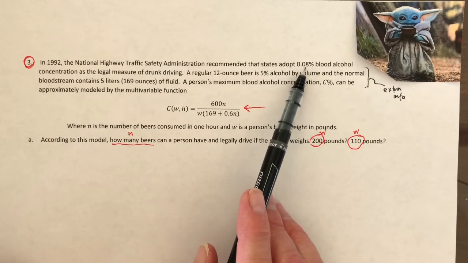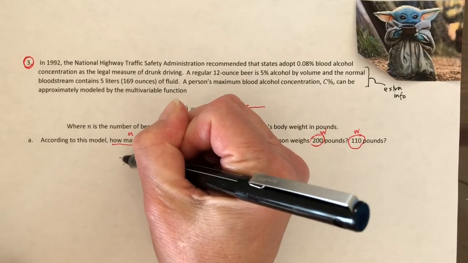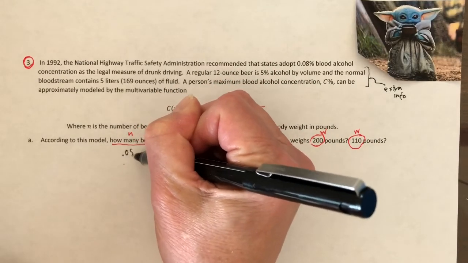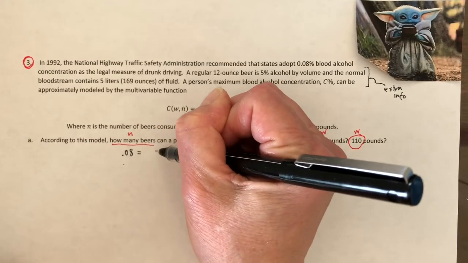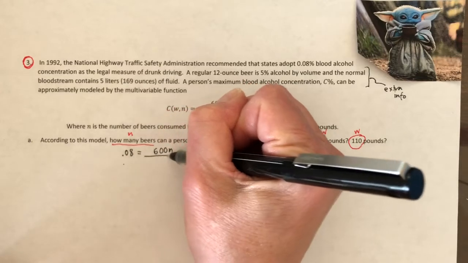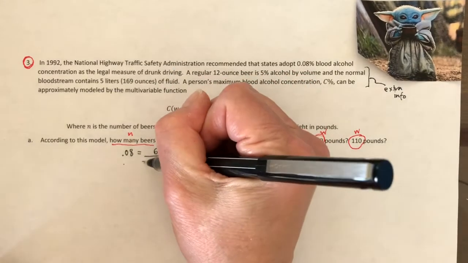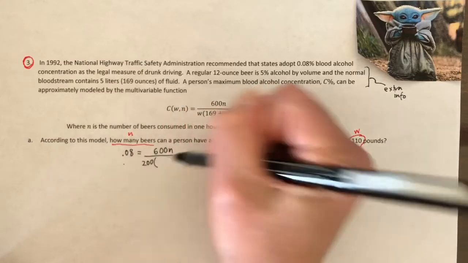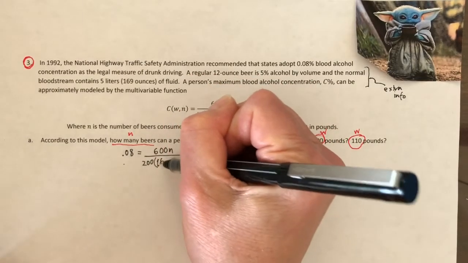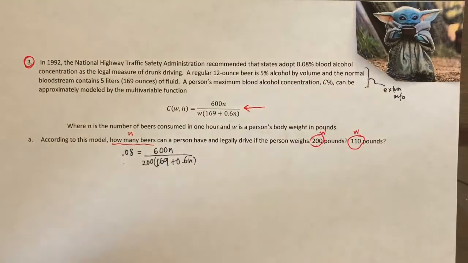So we'll find out when it equals 0.08%, and we'll know that we need to stay under that. So 0.08 equals 600 times N, which we don't know, over W, which is going to be this 200, times 169 plus 0.6 N.